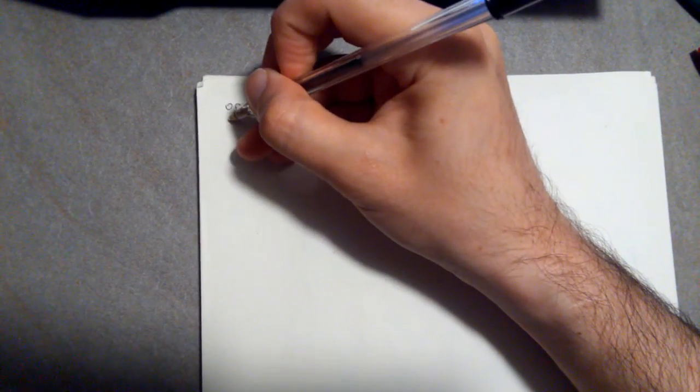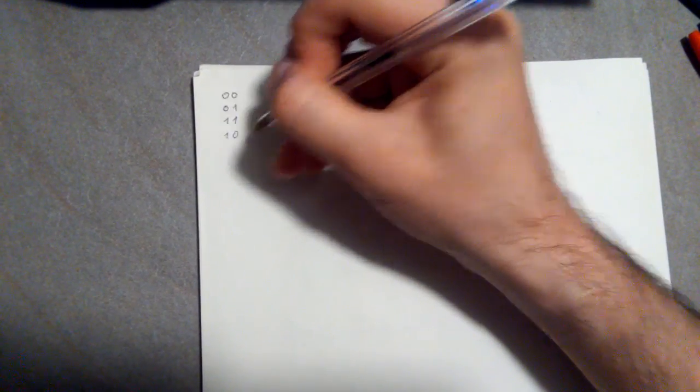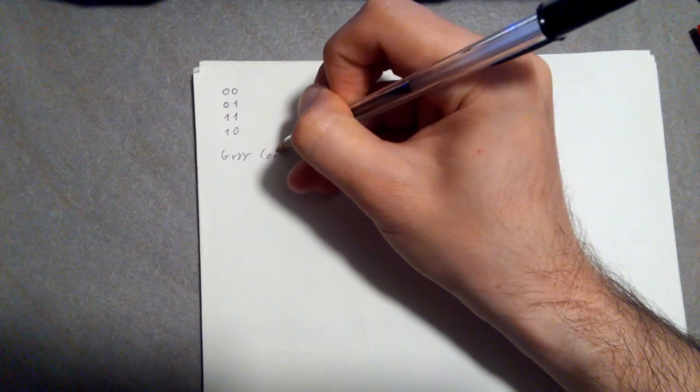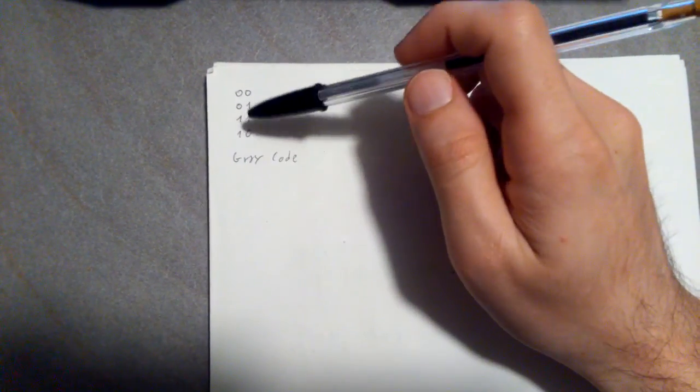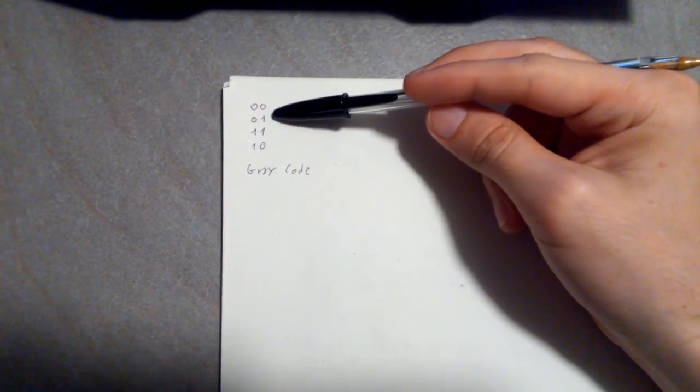So let's start with this. Counting like this, 00 01 11 10 is actually Gray code. The Gray code is necessary, and it's very efficient, because it only changes one bit at a time. Why do we do that?